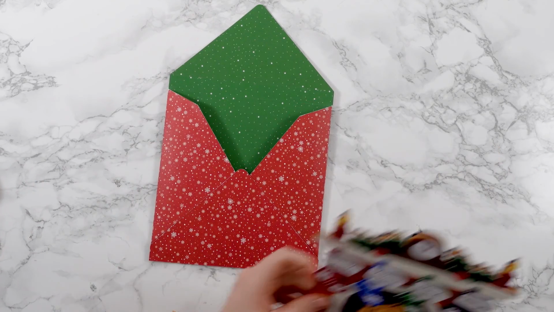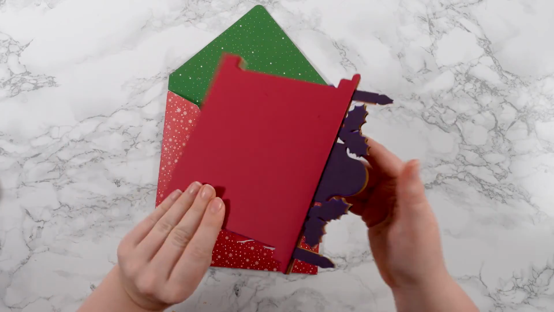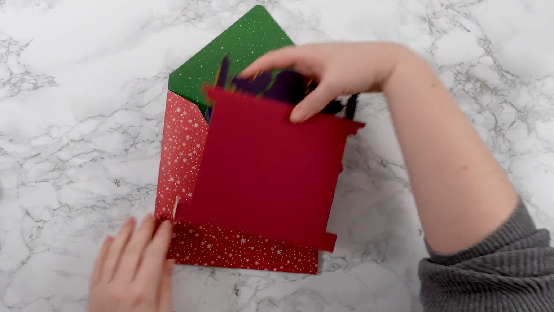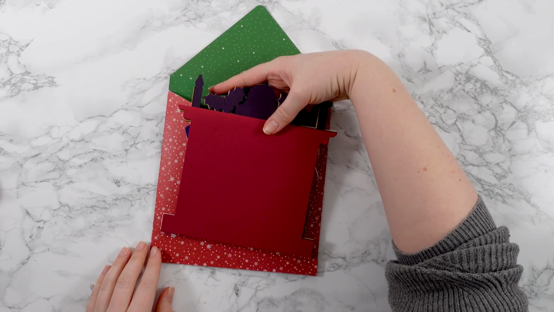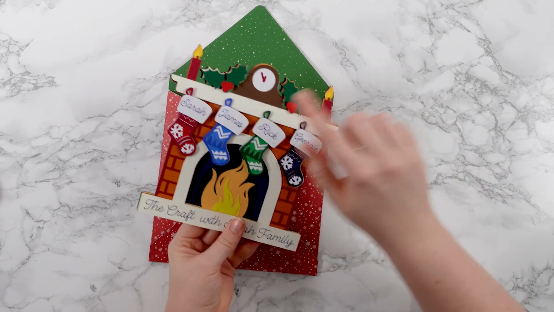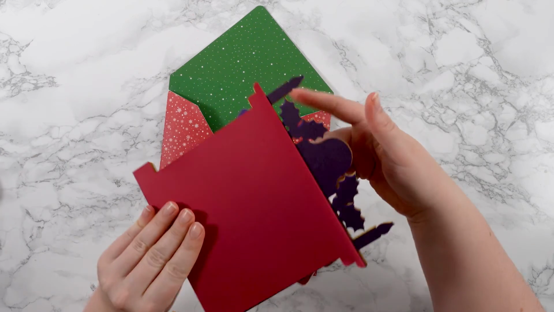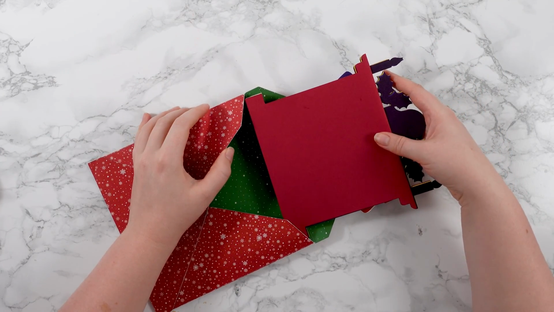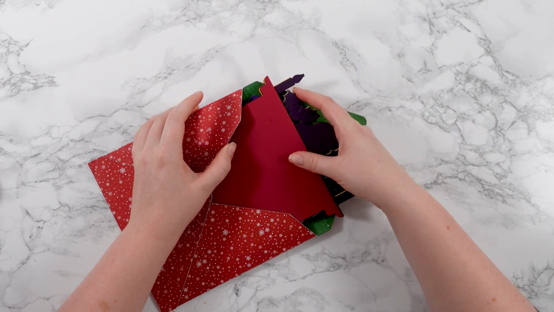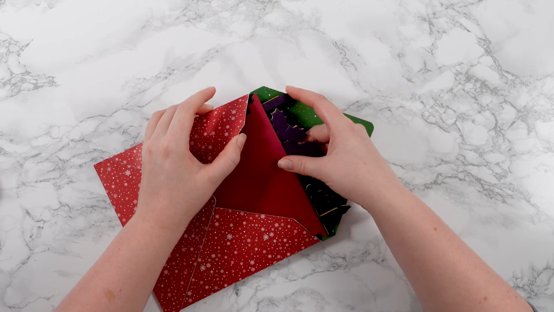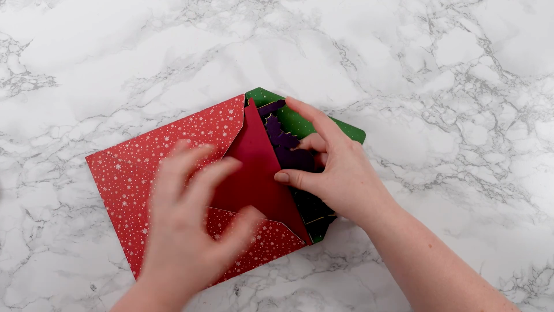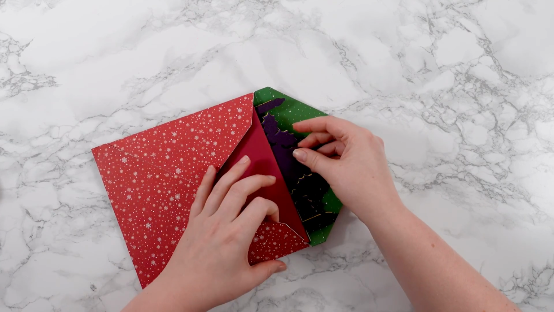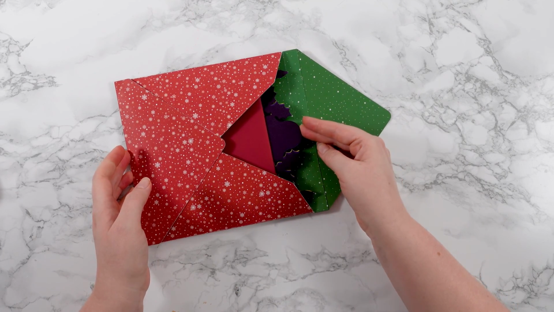Let's give it a little test. So I'll slide this in. And I kind of sometimes put my layered designs in this way if they're quite fragile, which this one is with all these little pieces, because there's less to catch and less risk to damaging it if you slide it in upside down. But of course, it's completely up to you. Slide that in.